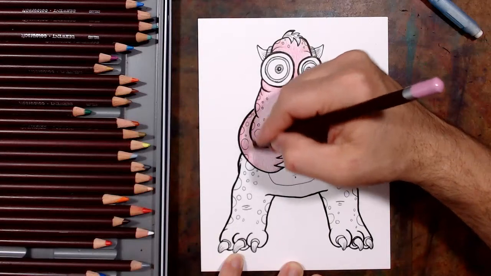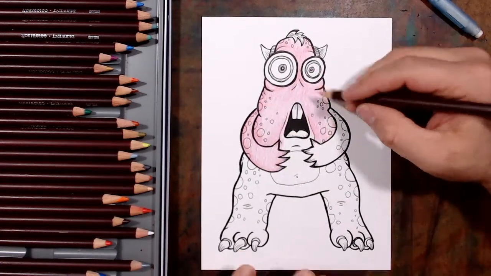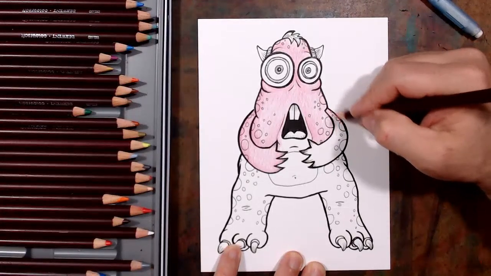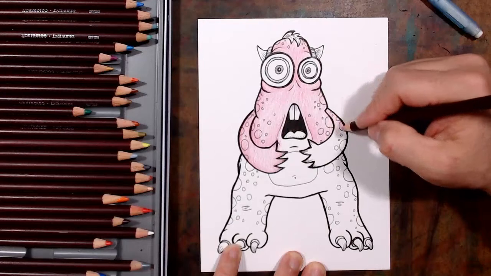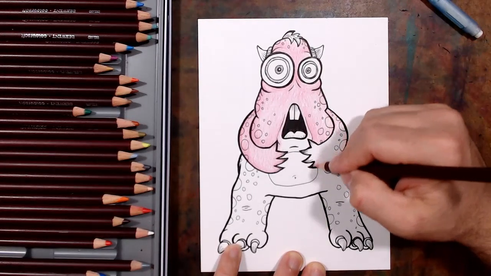And so as you color, as you draw on top of that texture, the points of that paper that are up higher grab the color, or they grab the graphite. In this case, it's the color.